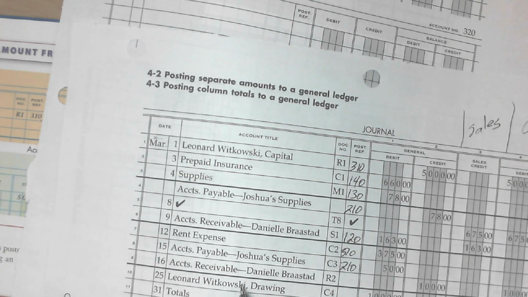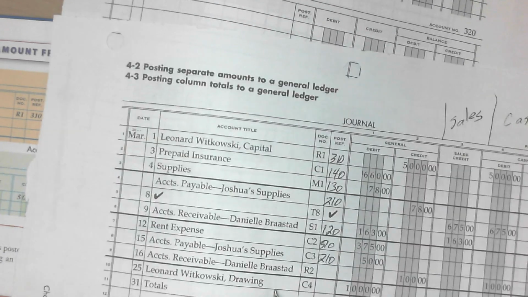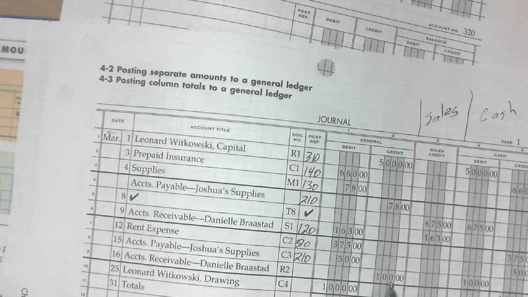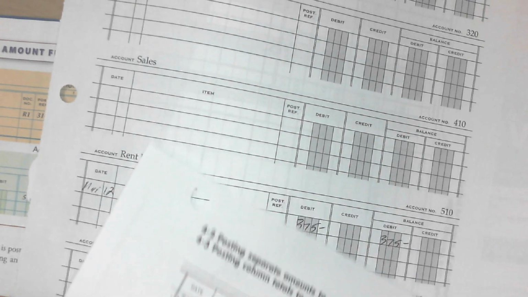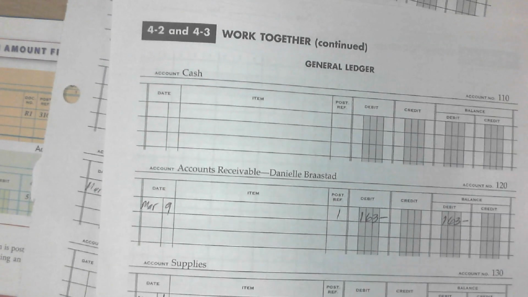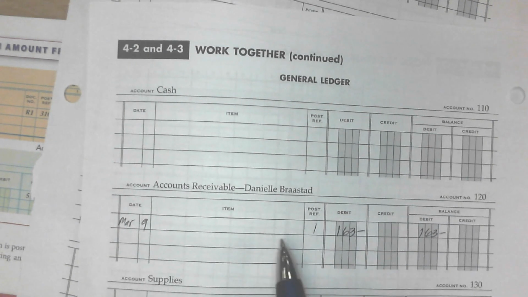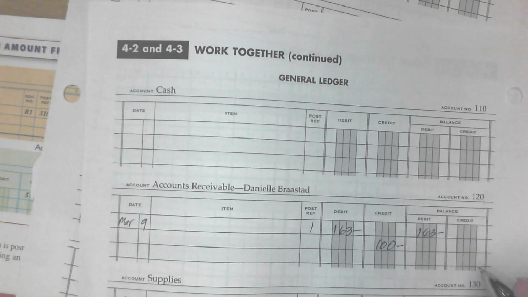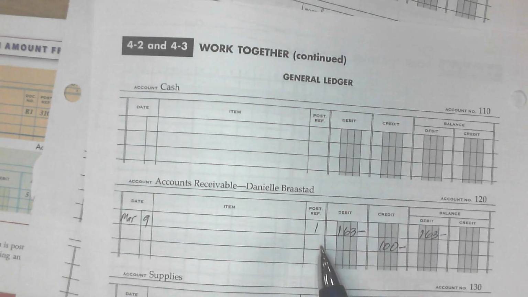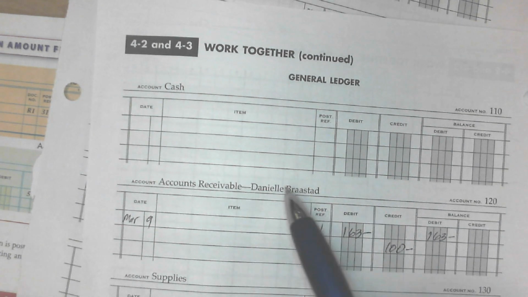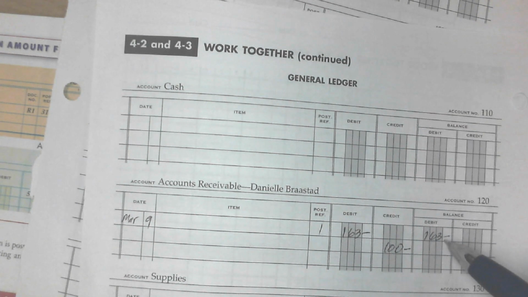We've got accounts receivable from Danielle. $100 credit. So here's Danielle's $100 credit. So our accounts receivable, she owed us money, so she owed us $163.